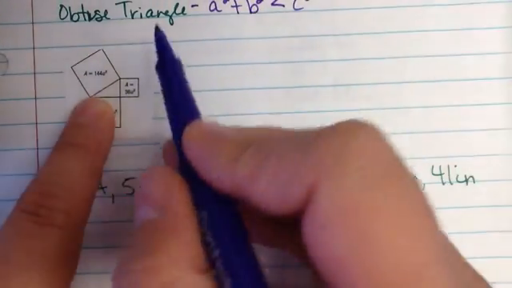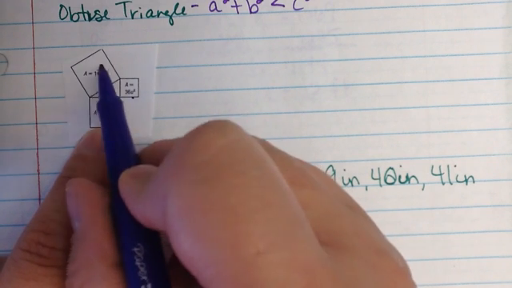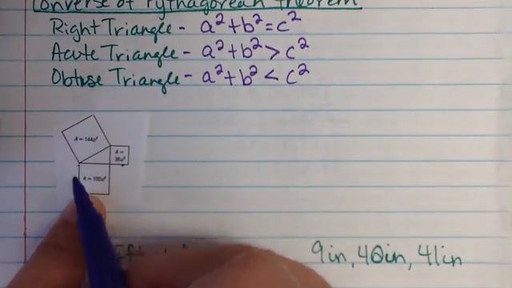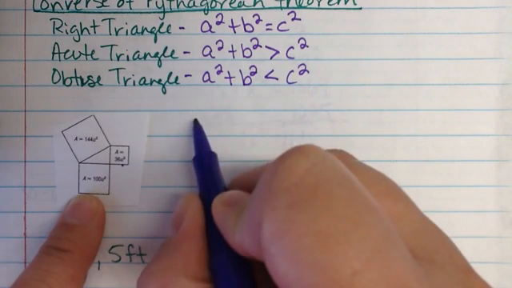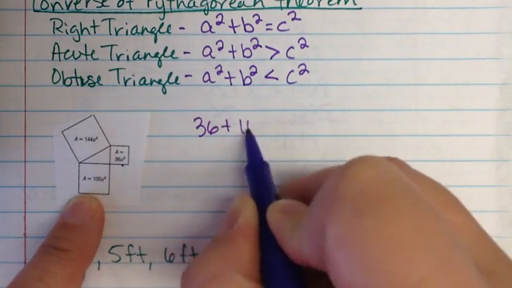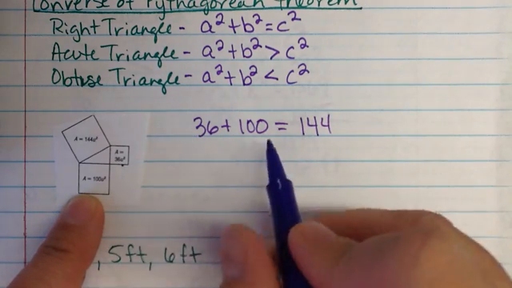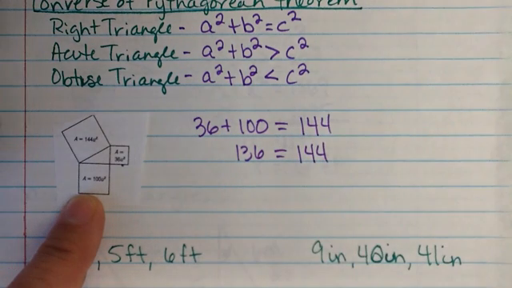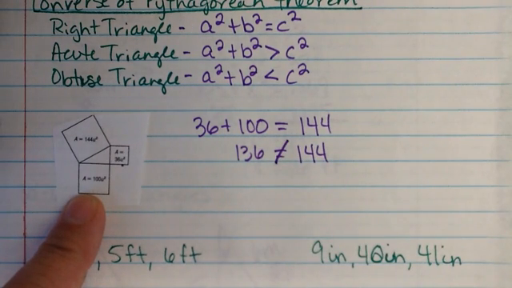In this problem right here, the area here is 100, the area here is 36, and the area here is 144. So all we're going to do is add them together to see if they're equal. So area is 36 plus 100. Does that equal 144? 136 equal 144? No, it does not. So we put a slash through it.